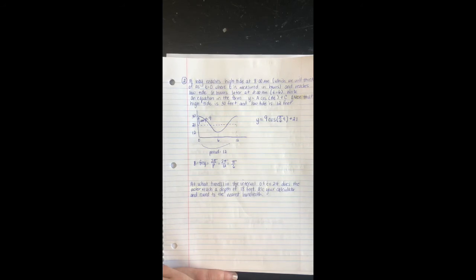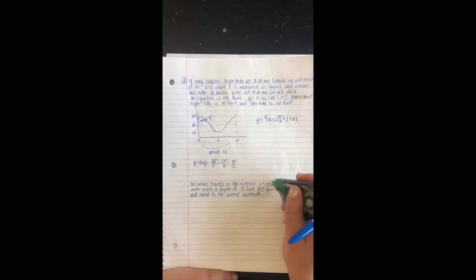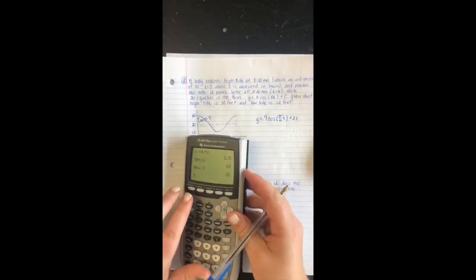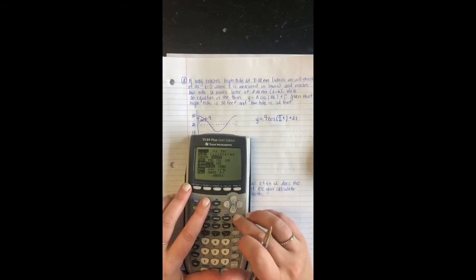At what times in the interval from 0 to 24 does the water reach a depth of 18 feet? Use your calculator and round to the nearest hundredth. Okay, so actually, you know what? I'm going to do the interval from 0 to 12 hours instead of 0 to 24, just to make it a little easier.